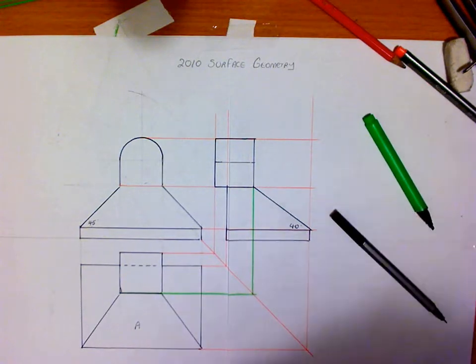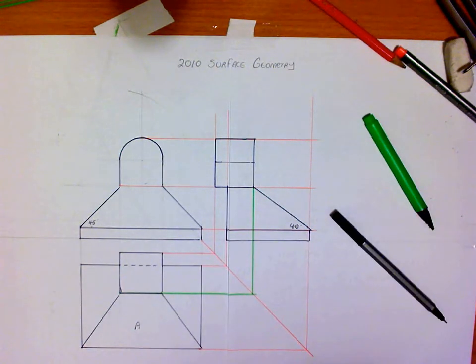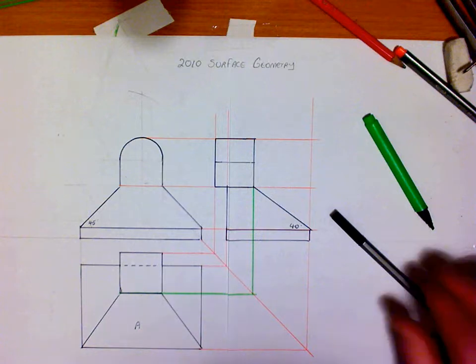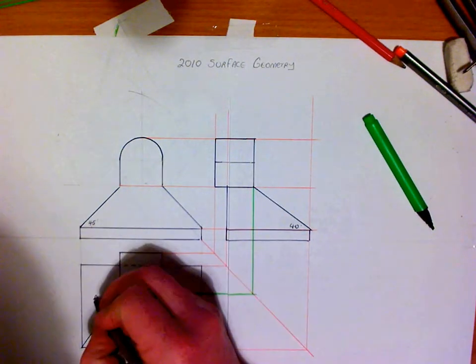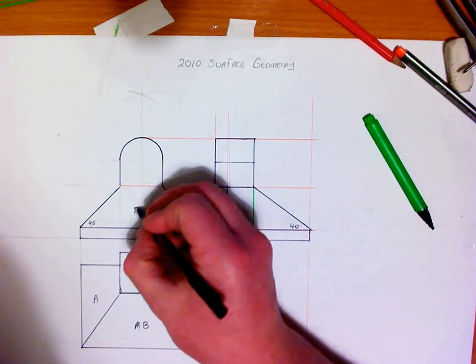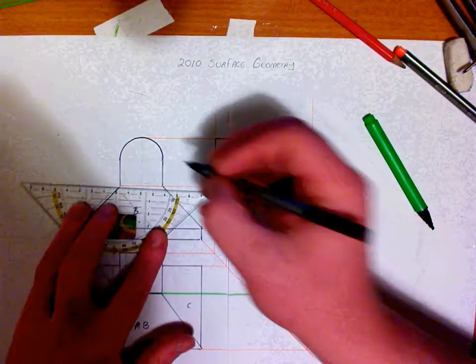Yeah, B and C. I have something labeled incorrectly here by accident. That's not A, that's actually B, C, A. And so that means this is B here. So we have to find the dihedral angle.